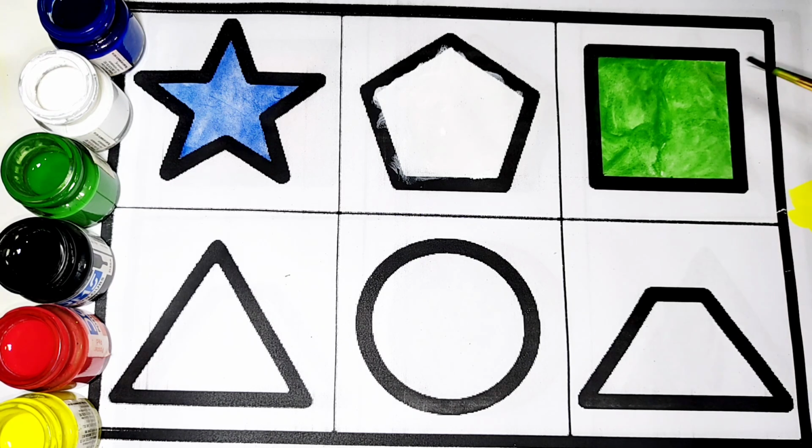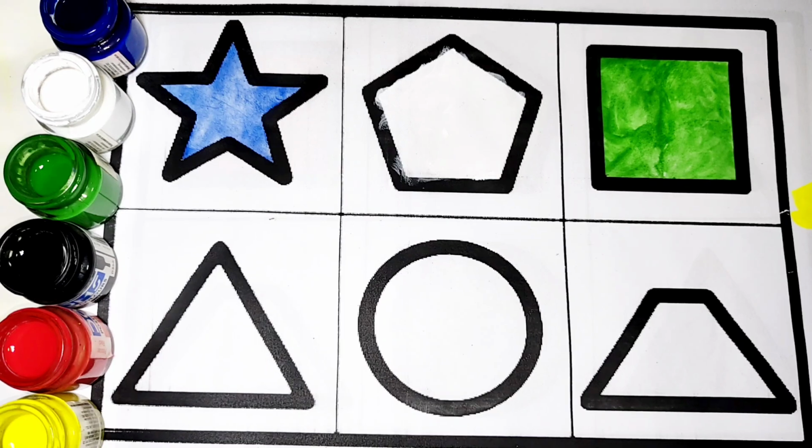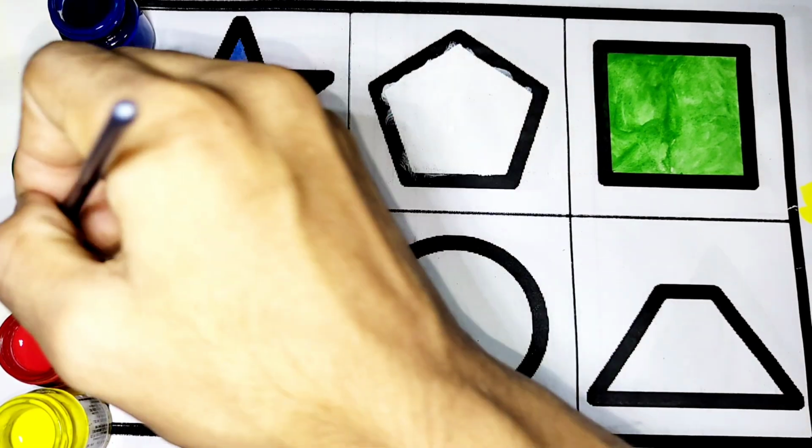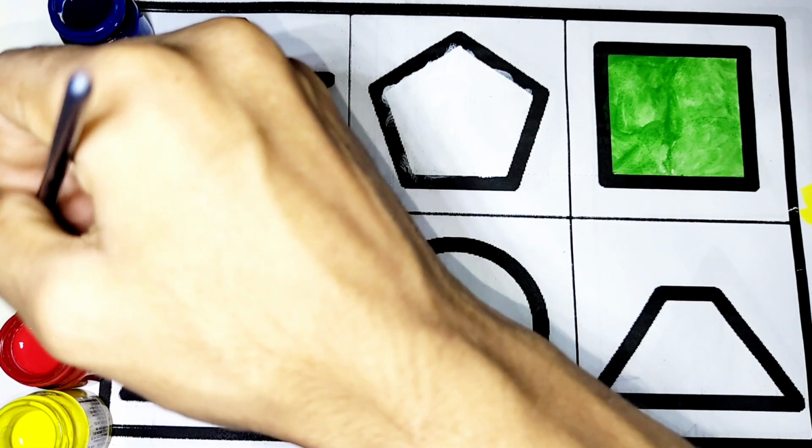The next one is triangle. Now we are using the color of black. Now we're mixing and using the color of black.